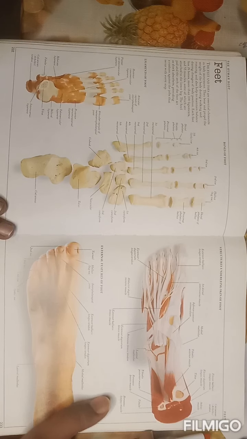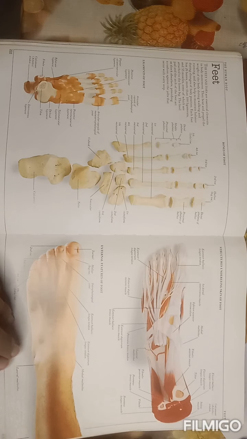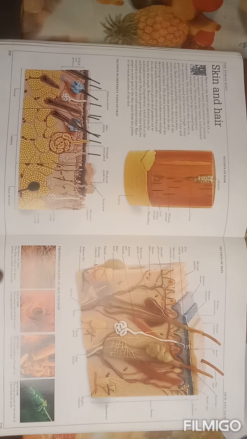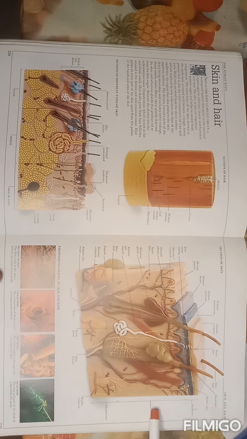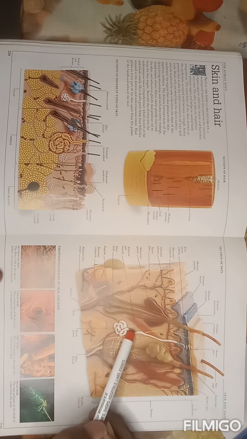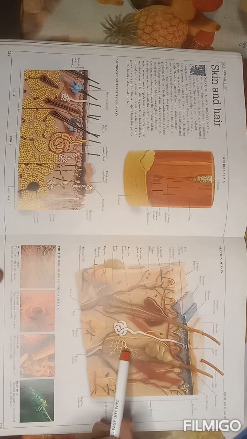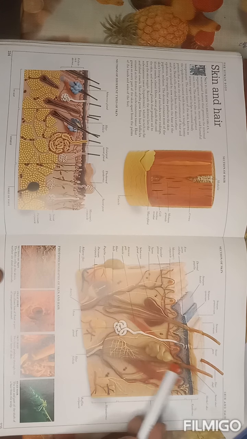And these are the bones in the feet. And the skin, the anatomy of skin: epidermis, dermis, and hypodermis. You can see this is the sweat gland, and this is the sebaceous gland which produces oil on the skin, and this is the hair follicle.